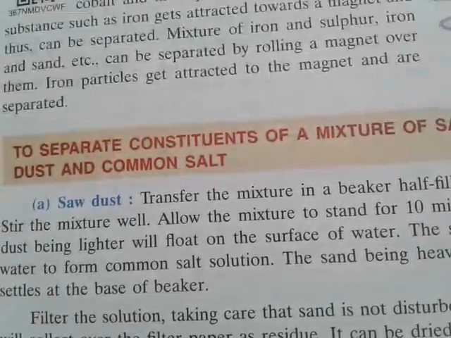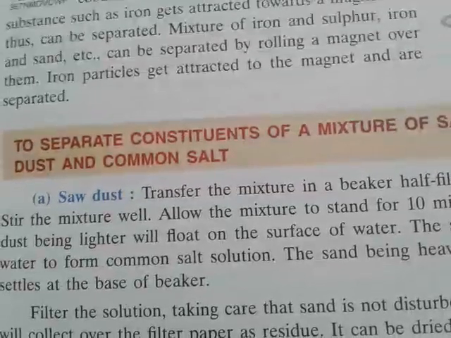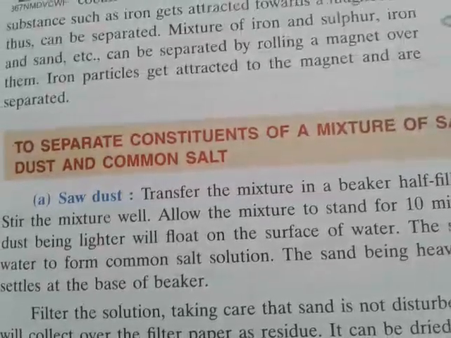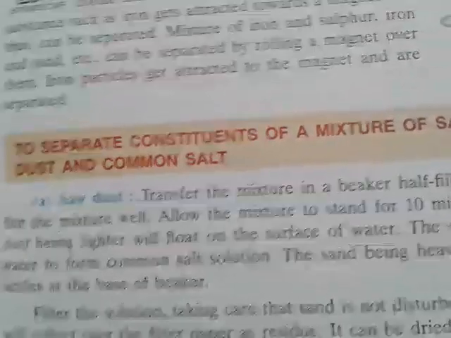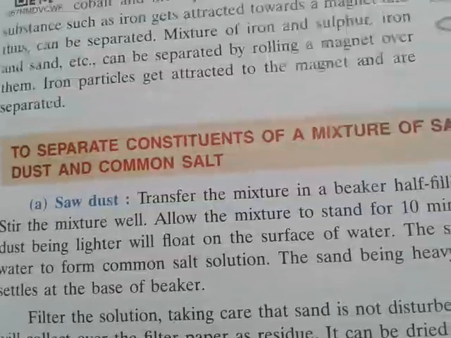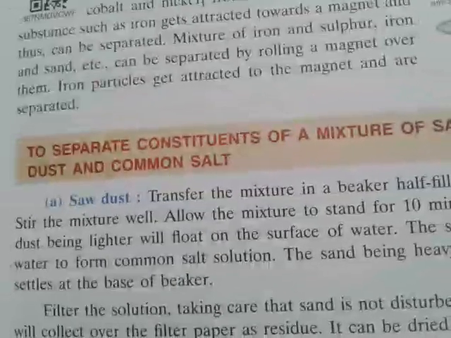So sawdust will float above the surface of the water, and the sodium chloride will be mixed into it. After that, the sawdust will be removed by the filtration technique, and the sodium chloride and water, by the process of evaporation, or you can say the distillation process, you can very easily separate the two components. So this is the process.